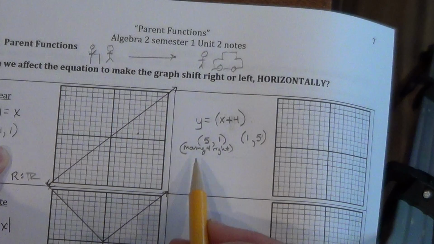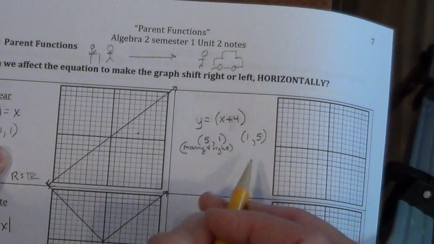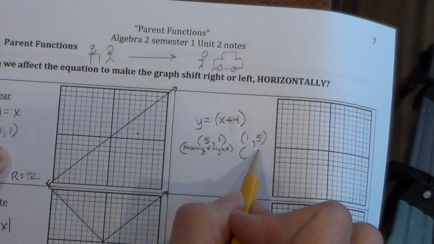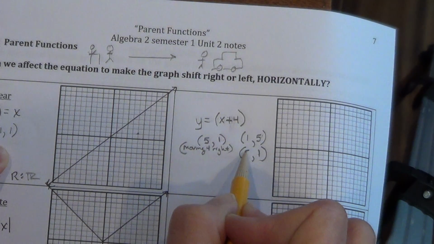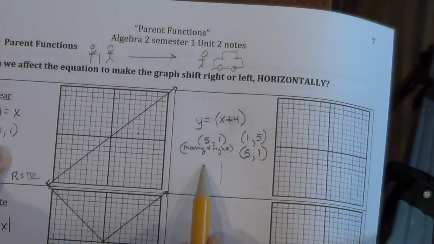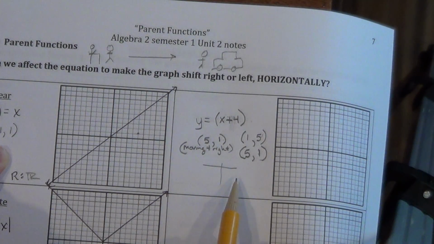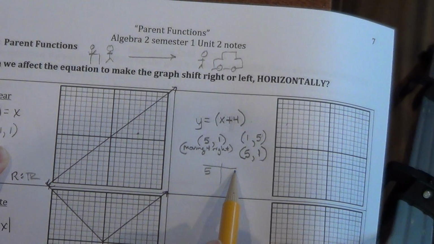Here we went this way. So how could we end up with a 1 and have 5 plugged in for x? Well, going back to our t-chart when we used to play the input-output game, if we input 5 and we end up with 1, we're just taking this and we're subtracting 4, aren't we?